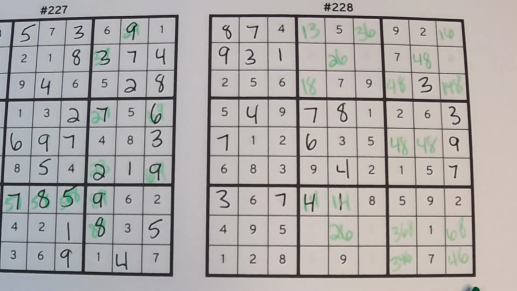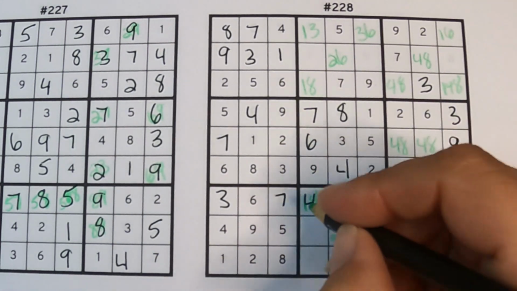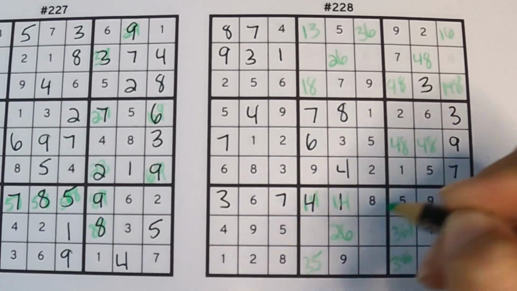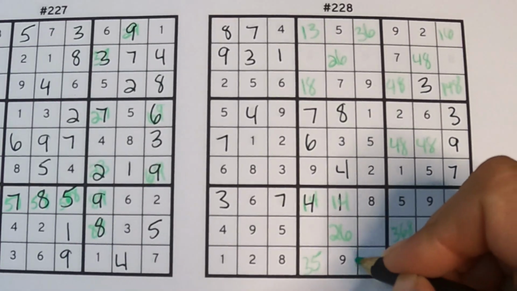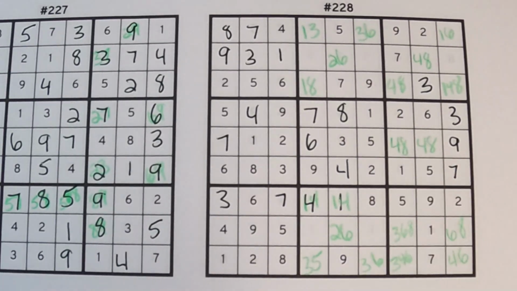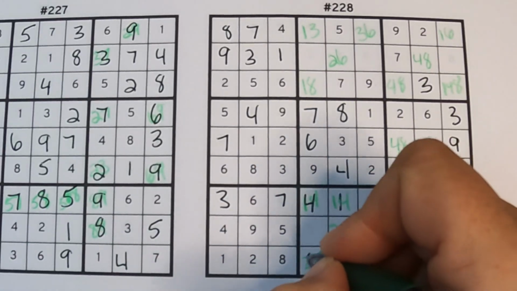For this row, we're missing 3, 4, 5, and 6. We've got 4 and 6 here, so 3, 5. 4 and 5 here, so 3, 6. So it looks like the only place the 5 can be in that row is here.